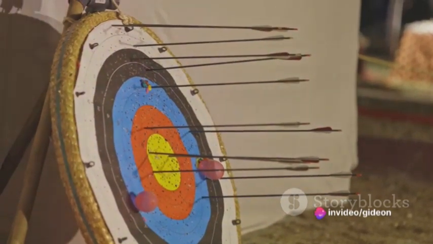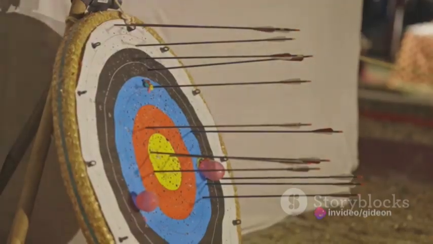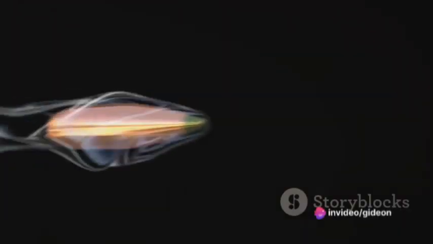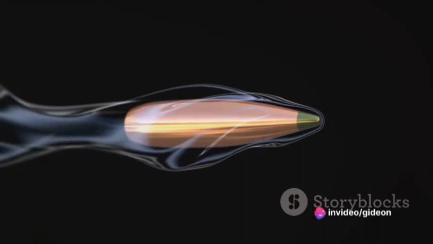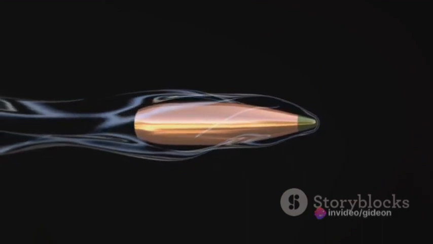Diving right into it, projectile motion refers to the motion of an object thrown into the air, subject only to acceleration due to gravity and air resistance. The object, usually called a projectile, experiences a trajectory that is a combination of horizontal and vertical components of motion.